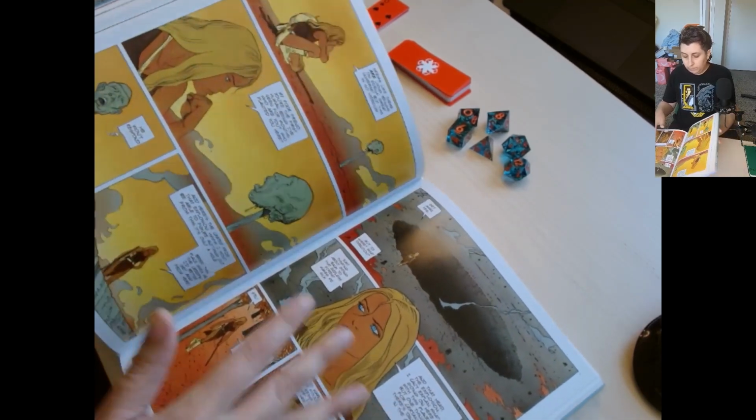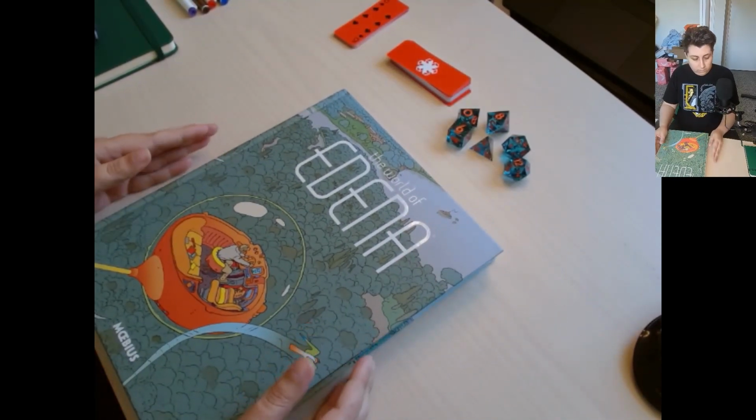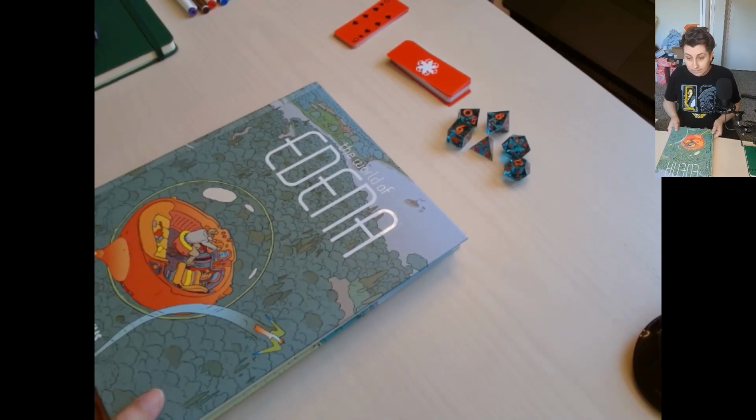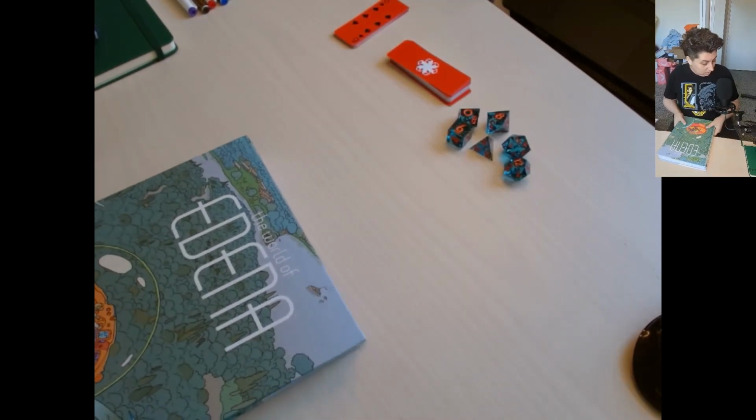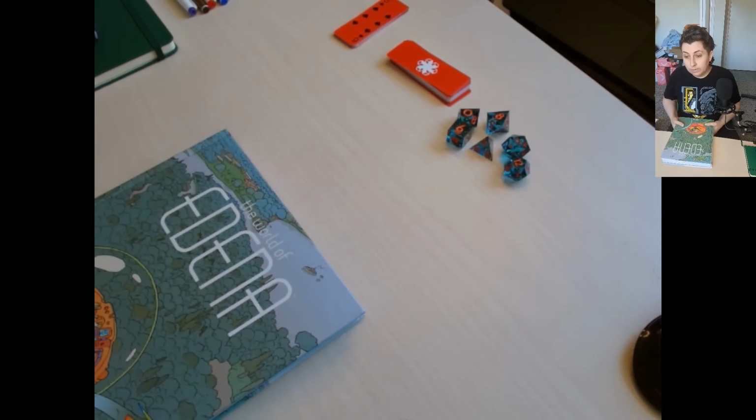So that is possibly a third influence on the setting for our game here.